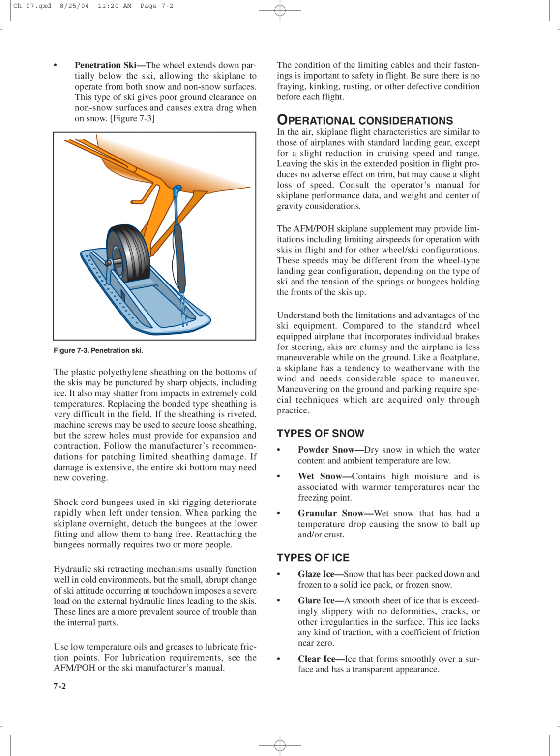Operational considerations in the air. Skiplane flight characteristics are similar to those of airplanes with standard landing gear, except for a slight reduction in cruising speed and range. Leaving the skis in the extended position in flight produces no adverse effect on trim, but may cause a slight loss of speed. Consult the operator's manual for skiplane performance data, and weight and center of gravity considerations.